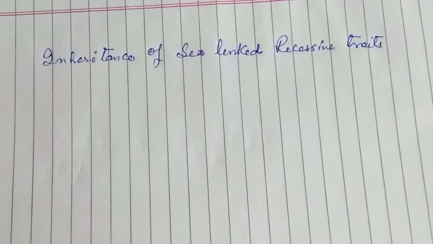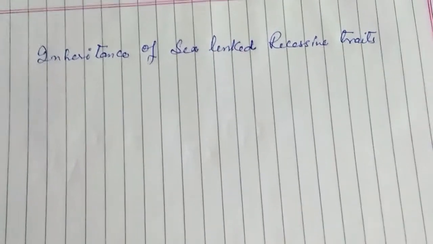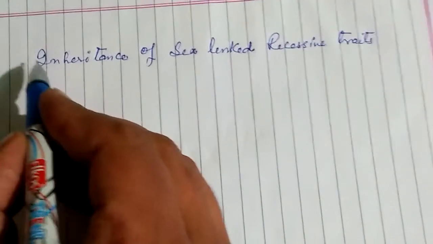I may tell you that the sex linked recessive traits follow a zigzag pattern of inheritance, or we can also say that they follow a criss cross type of inheritance, or a diagonic pattern of inheritance, or a skip generation pattern of inheritance.